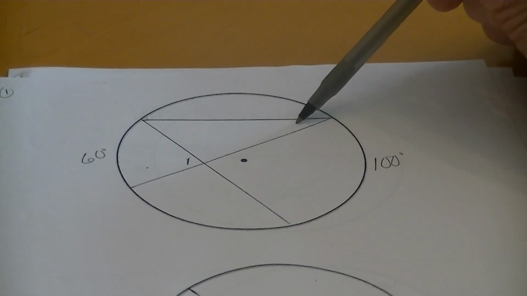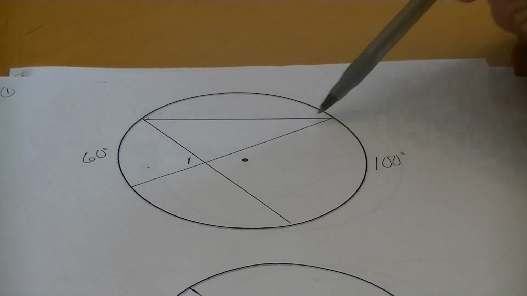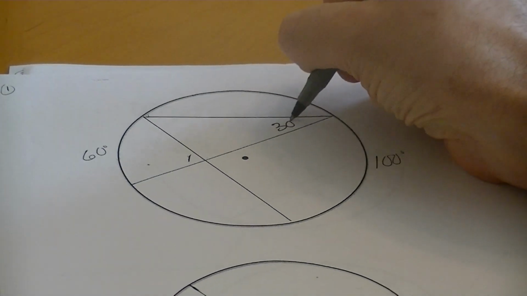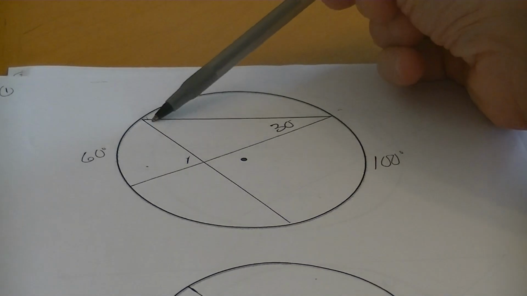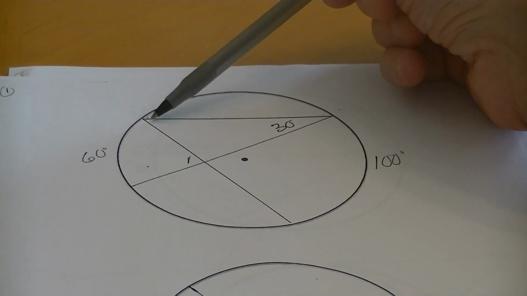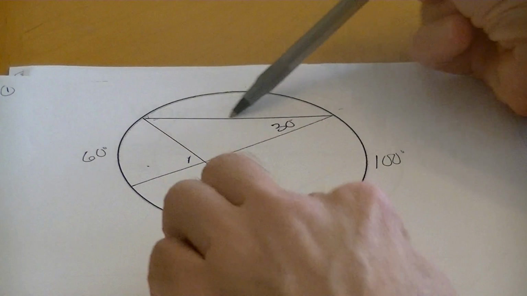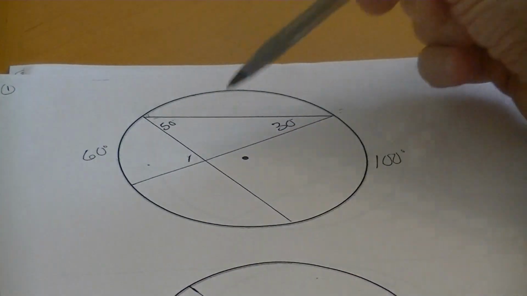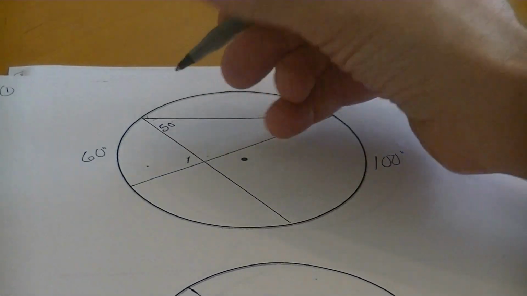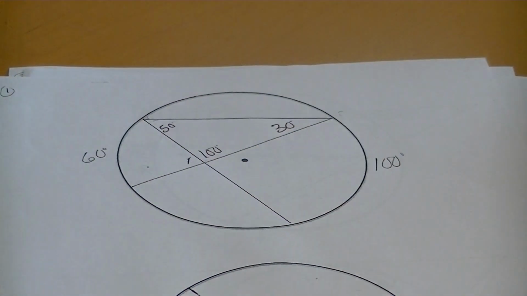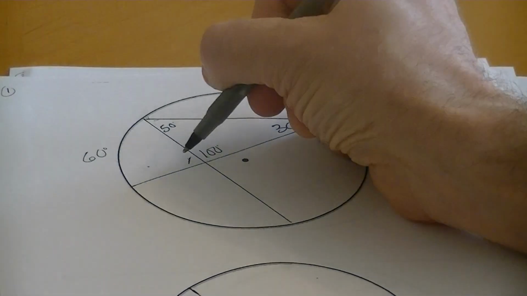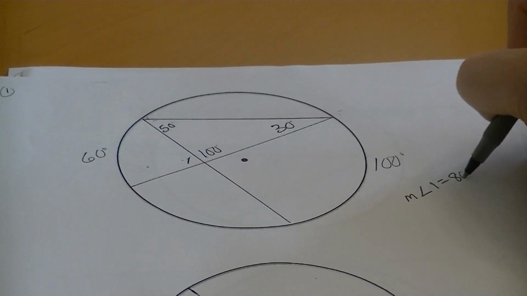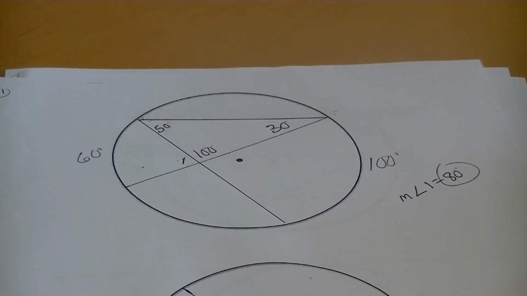So we all should know how to get this angle. Vertex is on the circle. This angle is going to be half of 60, 30. And we can get this angle. Vertex is on the circle, so this angle is going to be half of 100, which is 50. Finishing off the triangle, that missing angle has to be 100 degrees. And angle 1, therefore a linear pair with the 100, would have to be supplementary, answer 80 degrees.